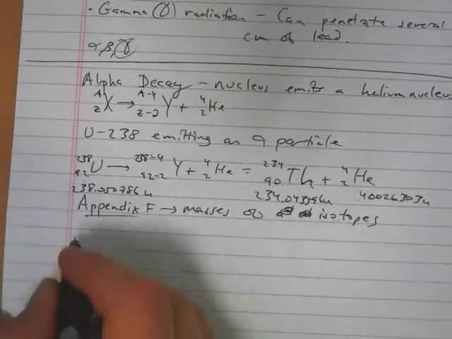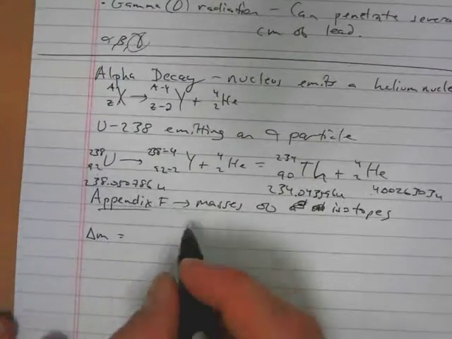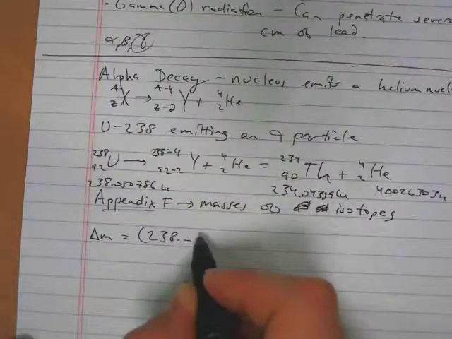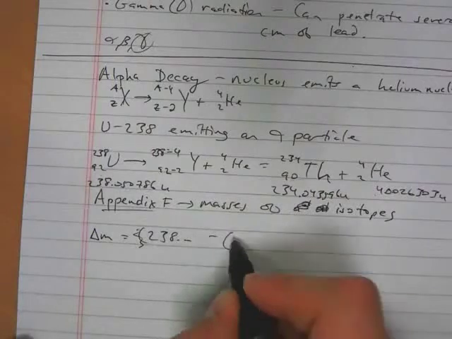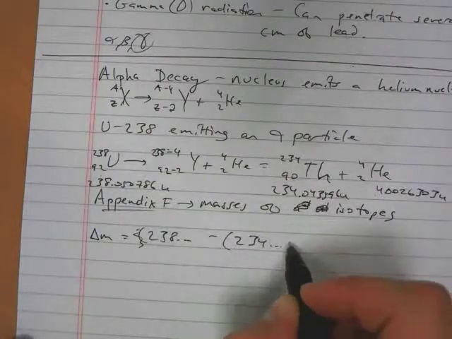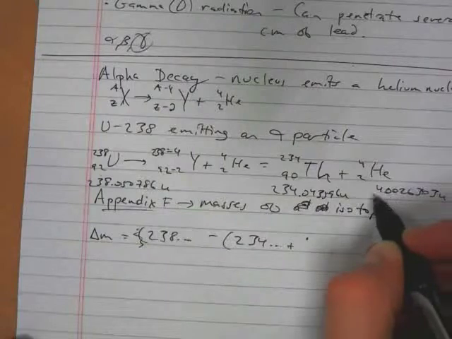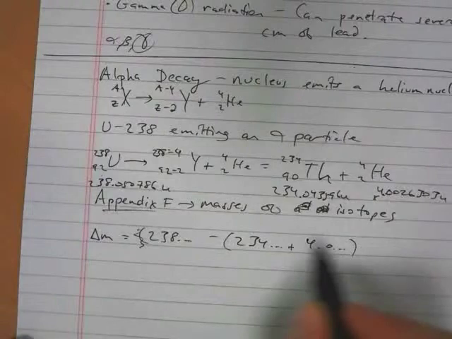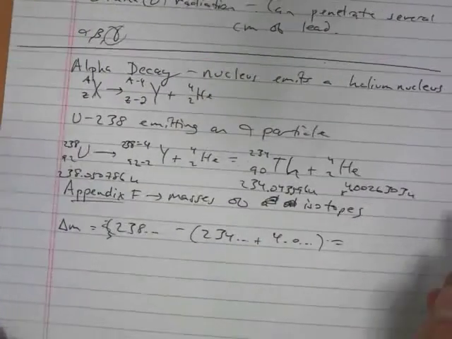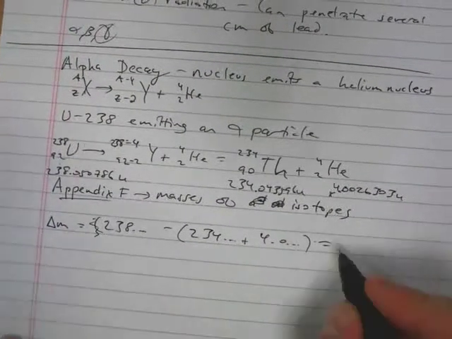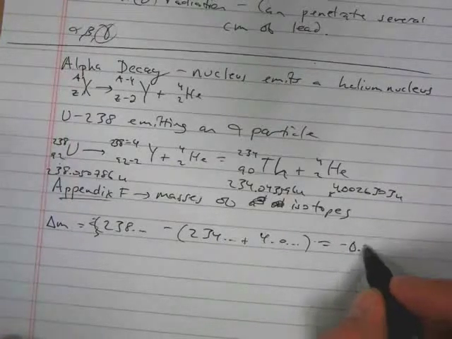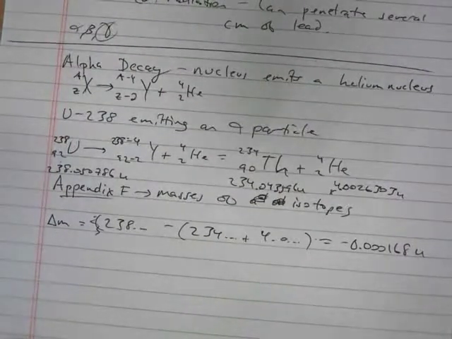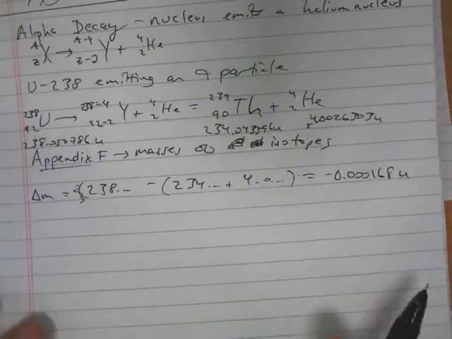So our change in mass is just the mass of the uranium, 238 point a bunch of stuff, minus the mass of the thorium, 234 point stuff, plus the mass of the helium. That's 4.0 point whatever. And if we stick that into our calculator, we get that we have lost 0.000168 atomic mass units. So this mass is converted into energy.